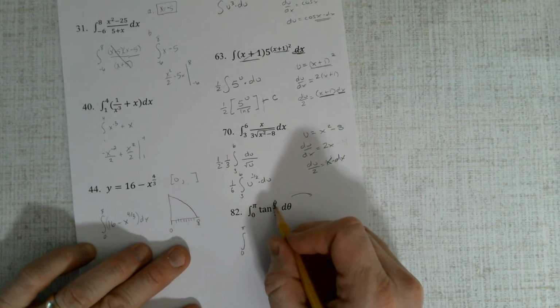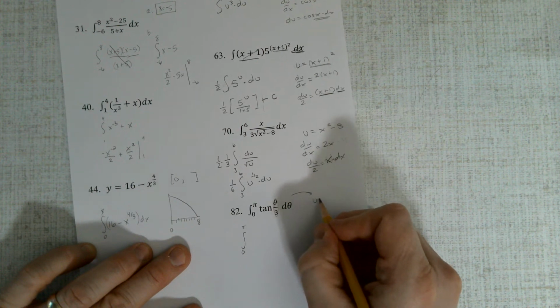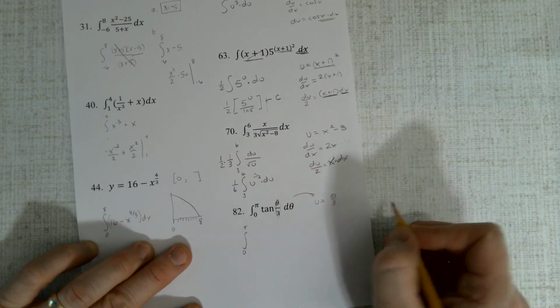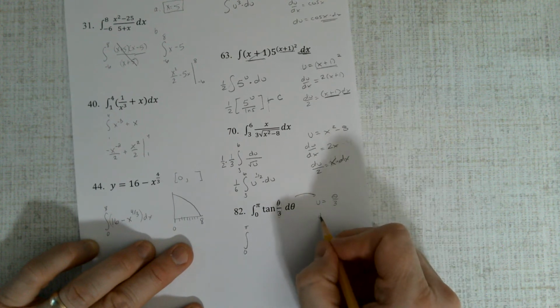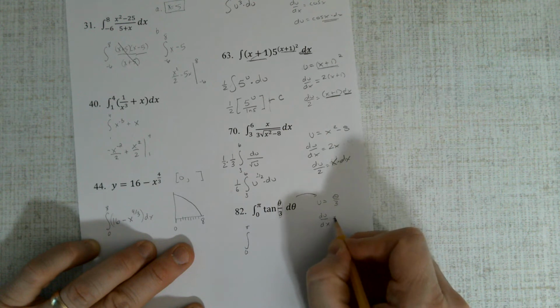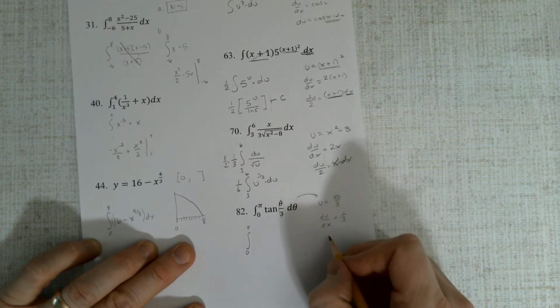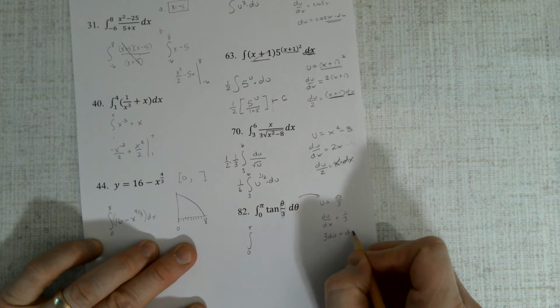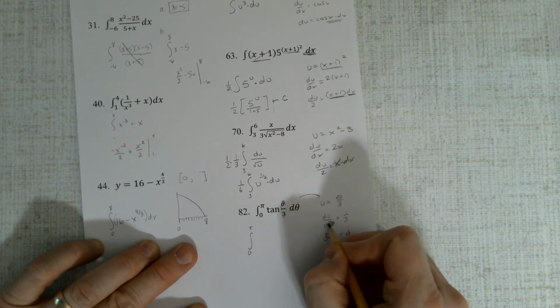First we need to deal with this right here. So we need to say u is equal to theta divided by 3, and let's take the derivative. Derivative of x is 1/3, because that's a variable. And now 3 du is equal to dx. I should have called this d theta.